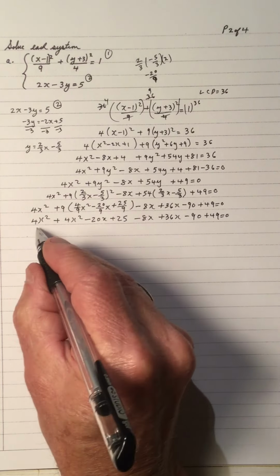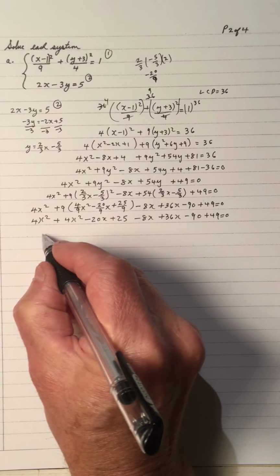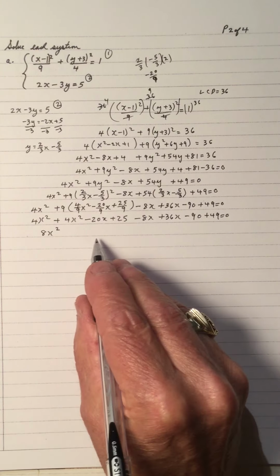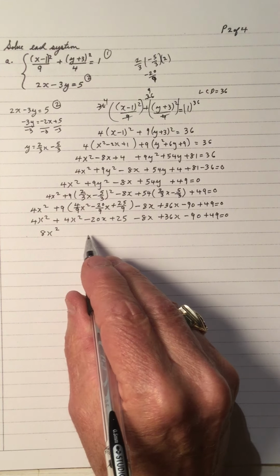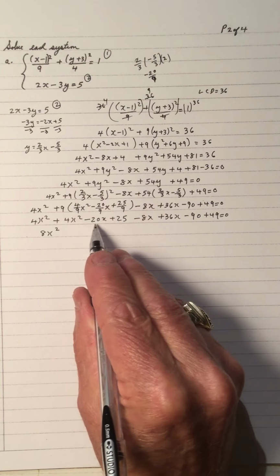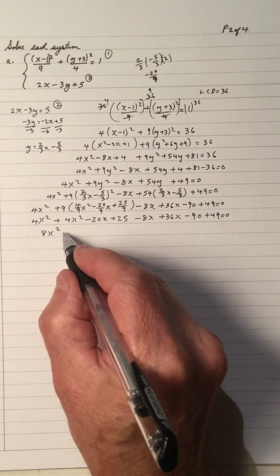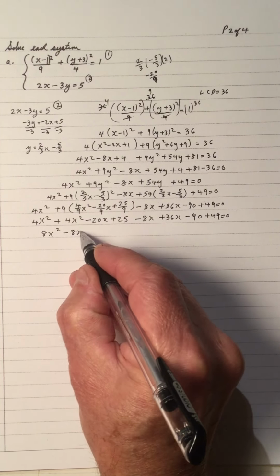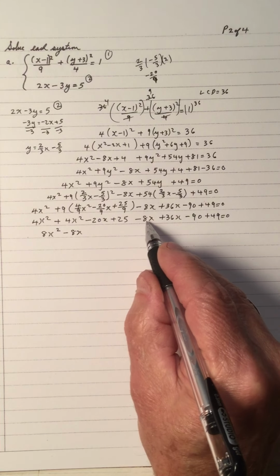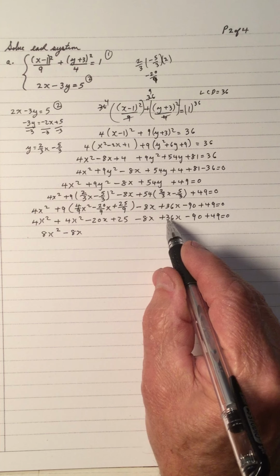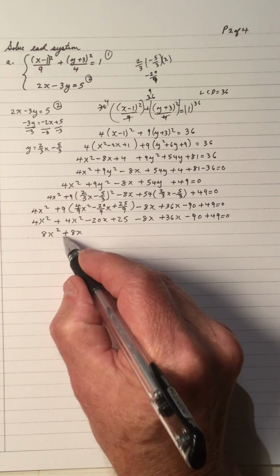So let's put it in descending order. Do the x squareds, we get an 8x squared, and I do the x's. I did the negative 20, negative 28, and 36 is positive 8, yes, positive 8x, not negative.